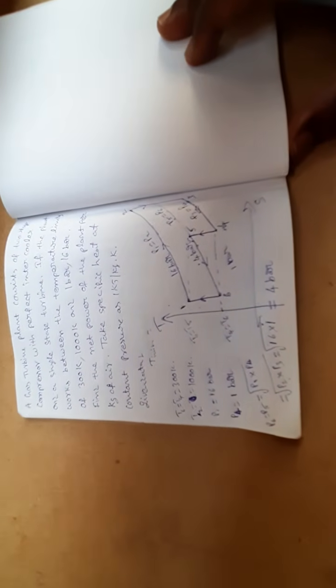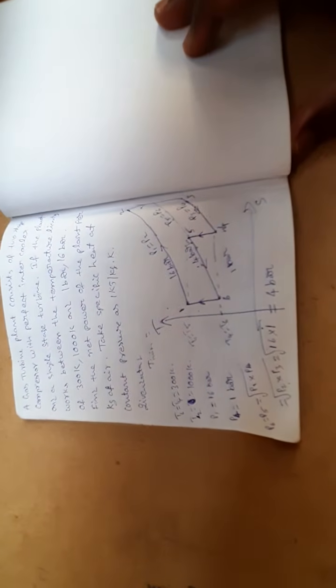Now what we have to find out? We have to find out the net power developed by the plant. For calculating the net power developed by the plant, we have to calculate the turbine work as well as the compressor work. The difference between the turbine work and compressor work is the net work developed by the gas turbine. So for calculating the turbine work and compressor work, we need the temperatures.